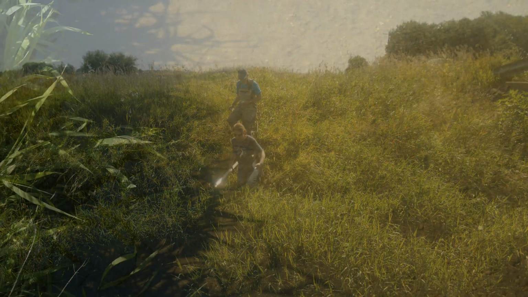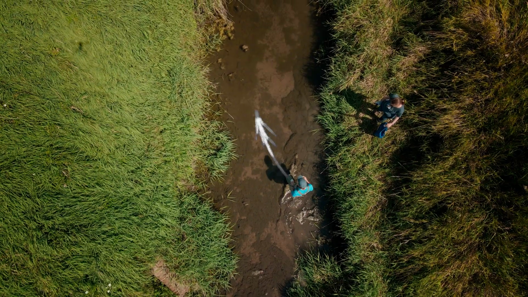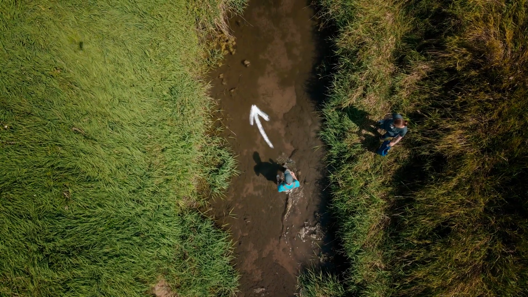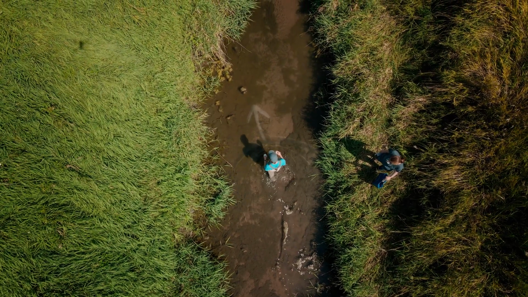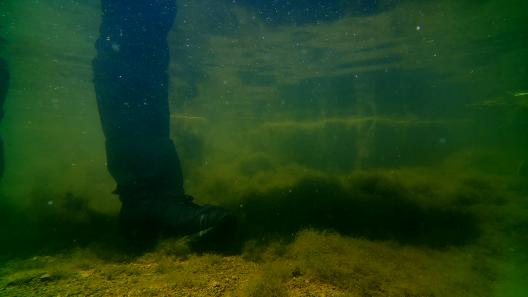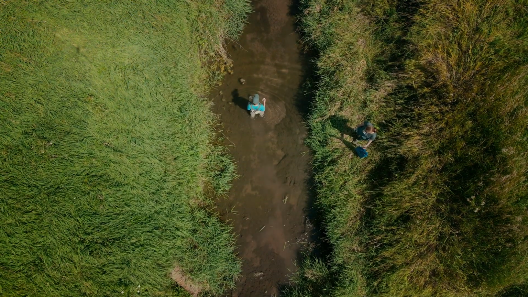Wearing boots, waders, or shoes that can get wet, enter the stream by walking in a slight angle in an upstream direction. Try to avoid kicking up excess dirt, sediment, and rocks from the stream bed. Walk to the deepest and fastest moving part of the stream that you can.